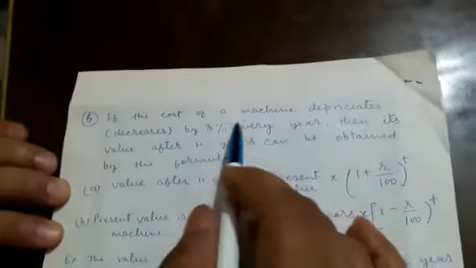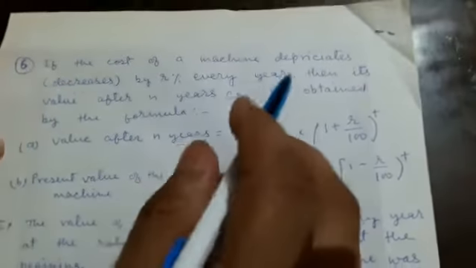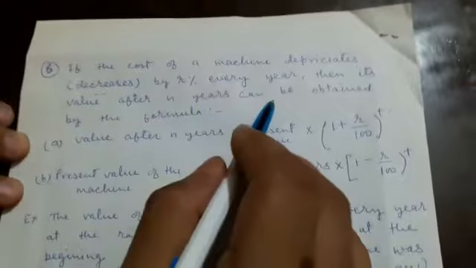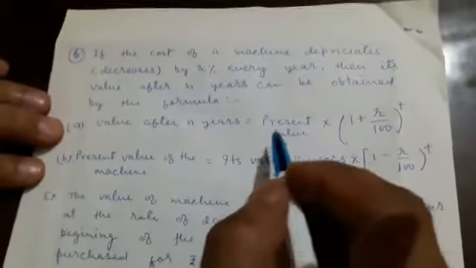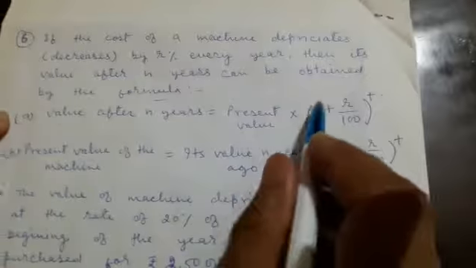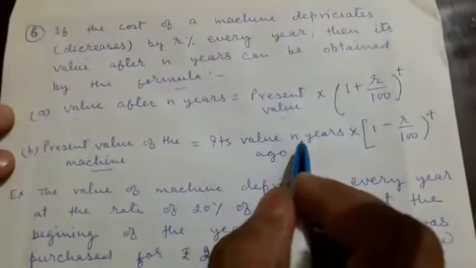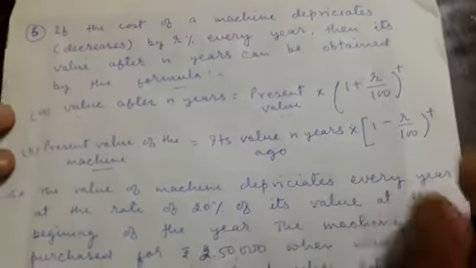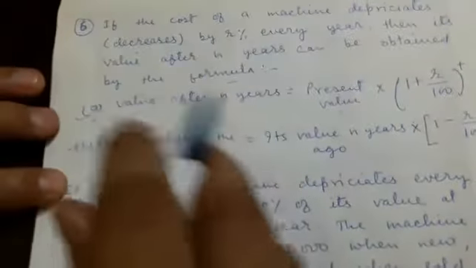Next question: if the cost of a machine depreciates, meaning it decreases by R% every year, then its value after n years can be obtained using this formula. First, value after n years in case of depreciation is equal to present value into (1 minus R by 100) power T. And second, the present value of the machine is equal to its value n years ago into (1 minus R by 100) power T. Remember these two formulas.